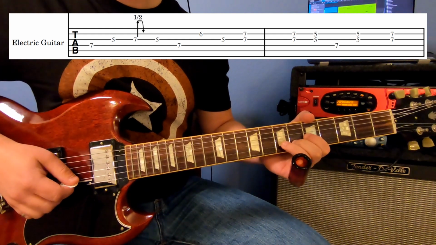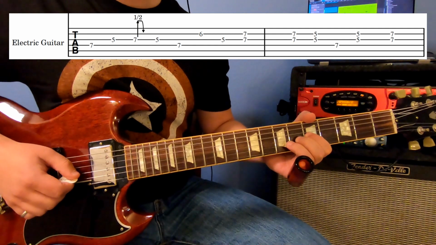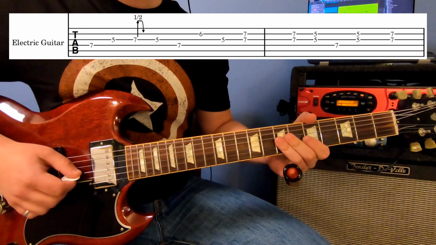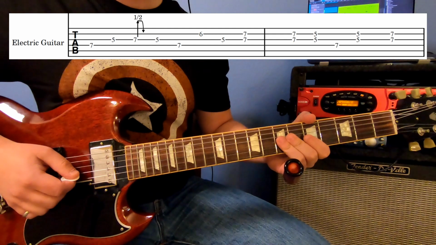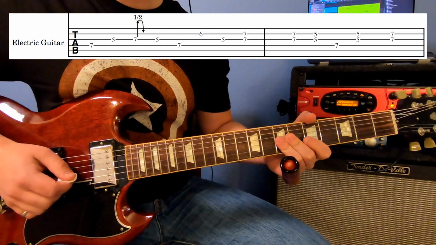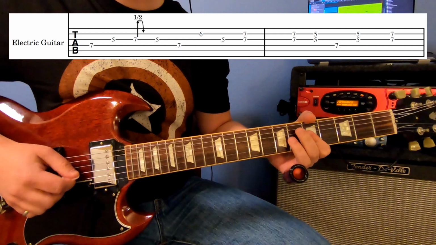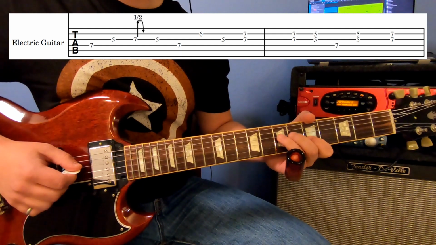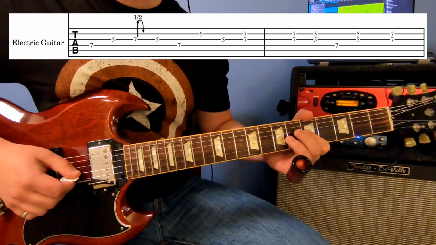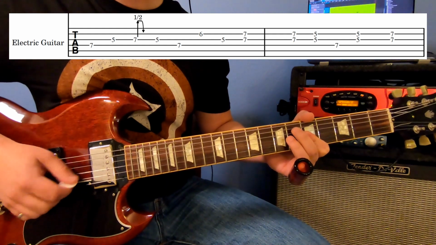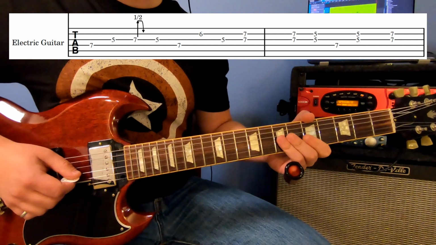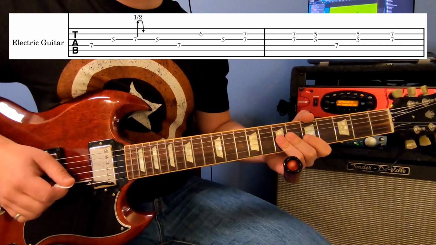6th fret on the B string, 5th fret G, double stop G and B string on the 7th fret, play it again, go down to the 5th fret, double stop G and B string, 7th fret of the D, back to your 5th fret, double stop, G and B, 7th fret, double stop, B and G string.